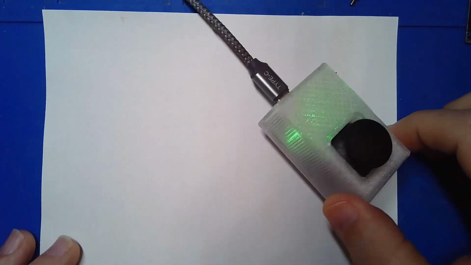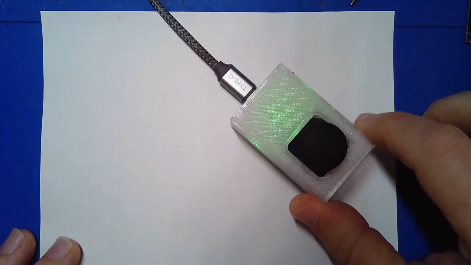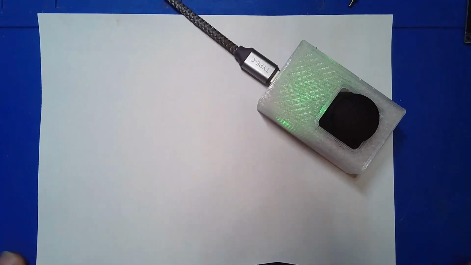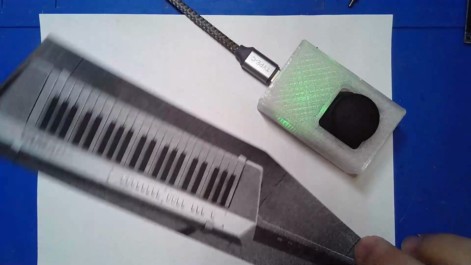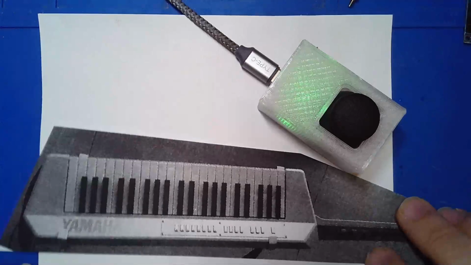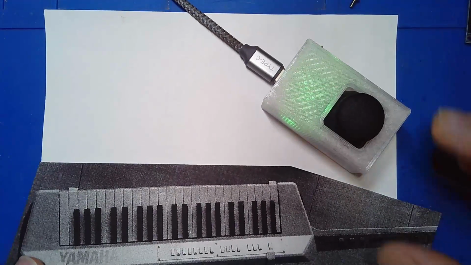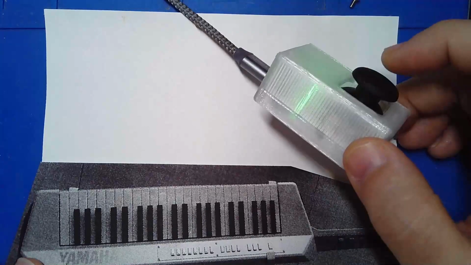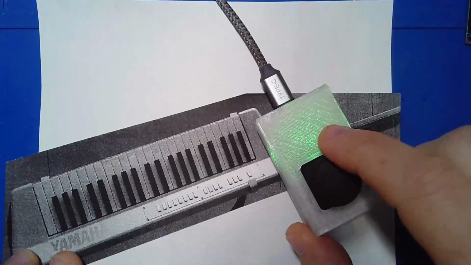Hello, it's time for more MIDI controller talk. This time we're talking about MIDI controllers with Keytars. Yay!